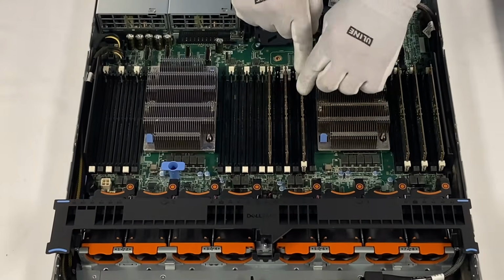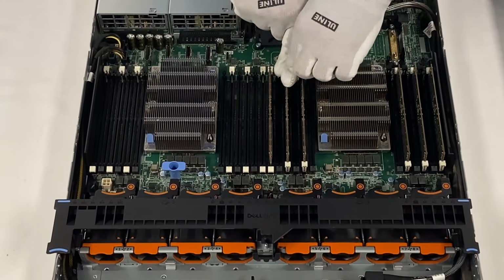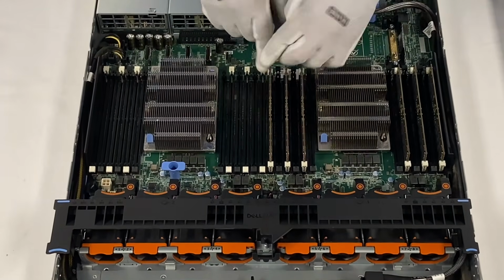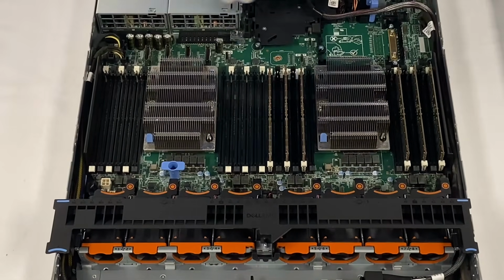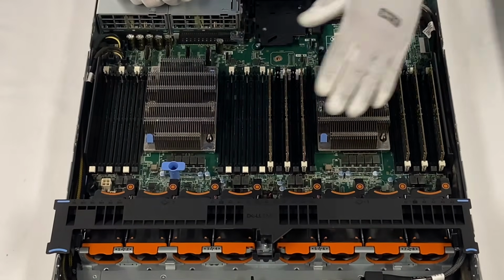Click, click, click. And again, that's important that you hear it because that's a firm connection to the board. Okay, now again, if you had only 1 CPU, this is when you would start filling up your black slots.